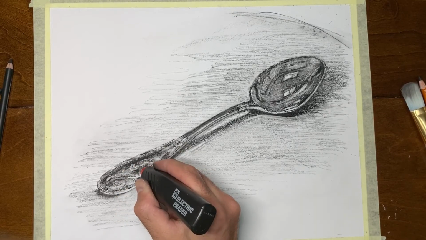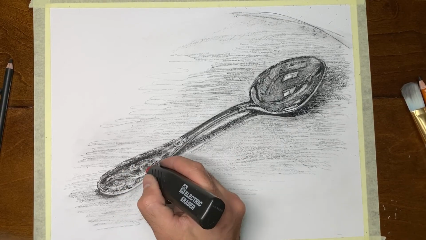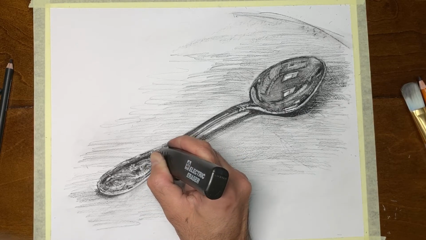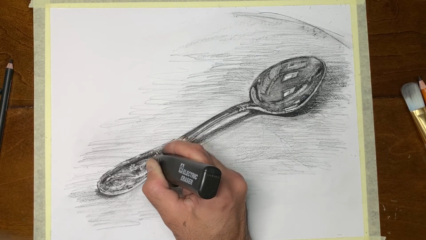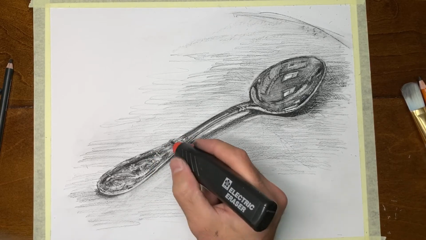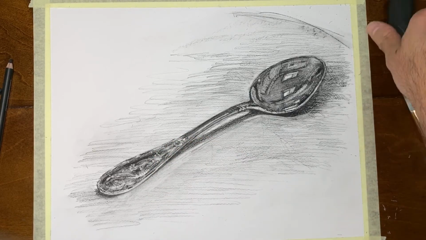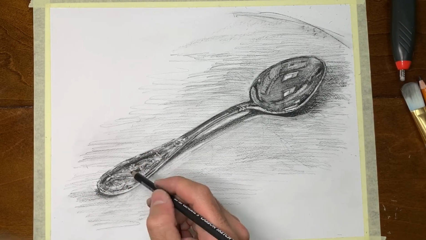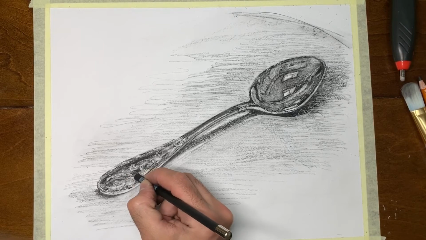So I'm not trying to photocopy that whole design, because that would be not impossible, but definitely a lot of work, and we don't need to worry about all the exact way the leaves and the flowers are in the handle.